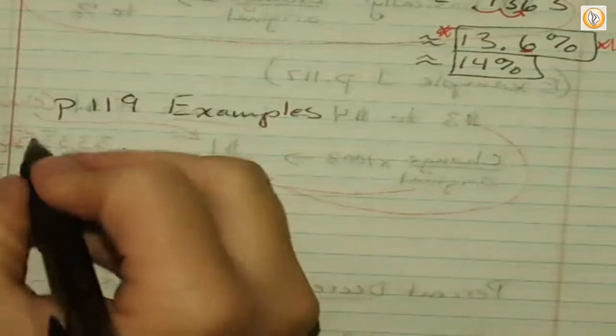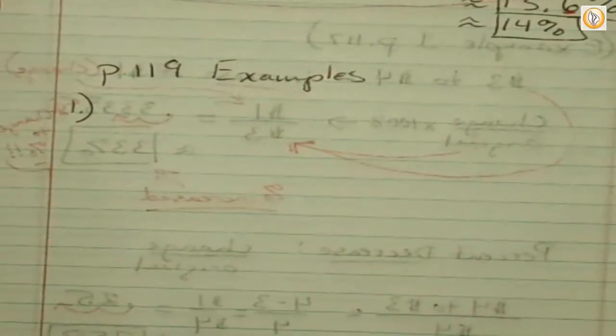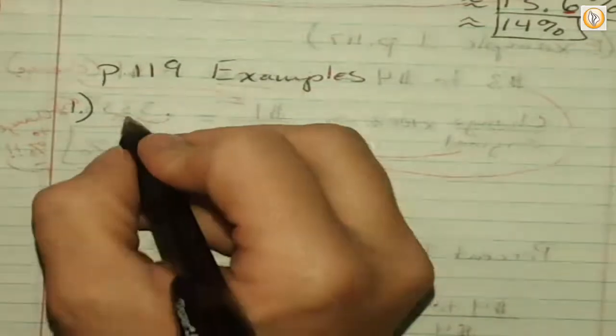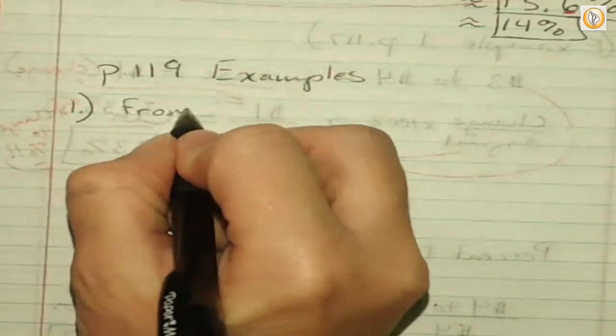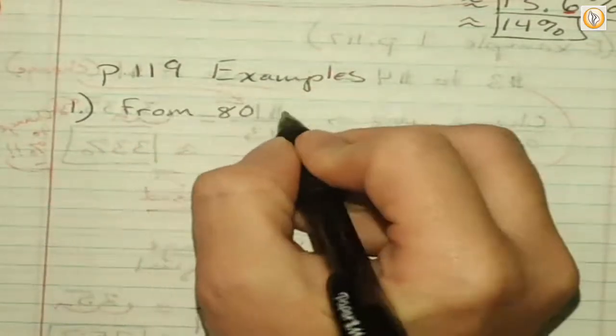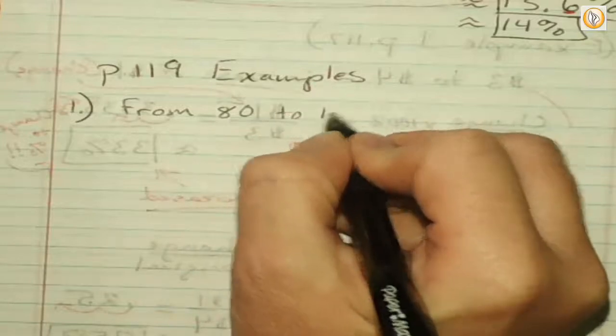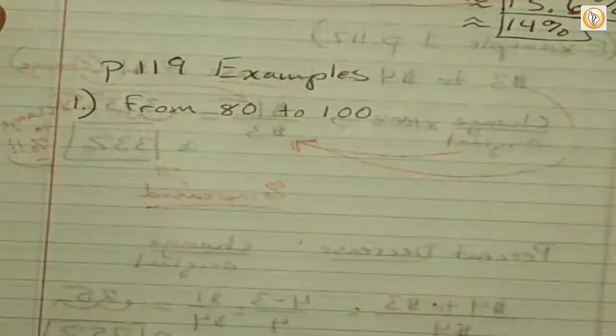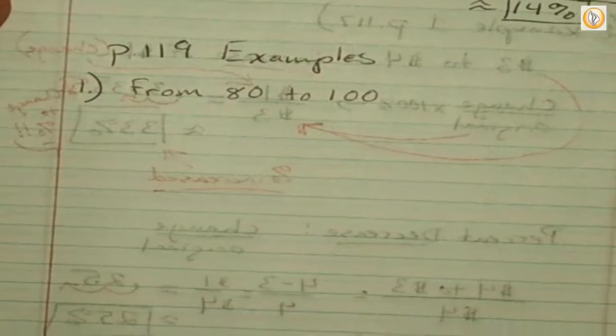So we're going to look at number 1 first. These aren't even word problems, so this shouldn't be too difficult. Number 1 says find the percent change from 80 to 100. They're asking for the percent change.